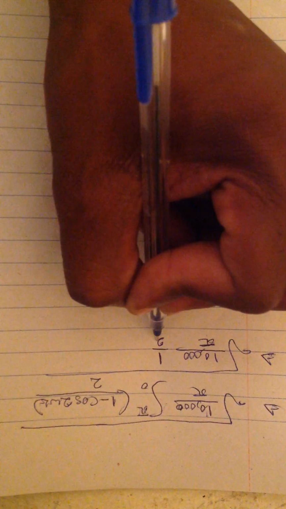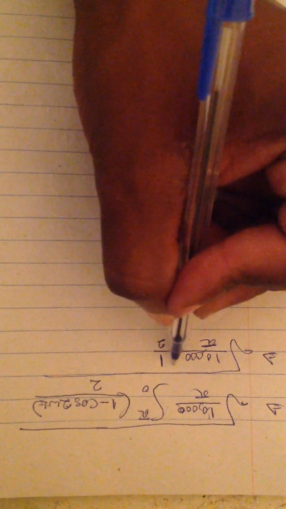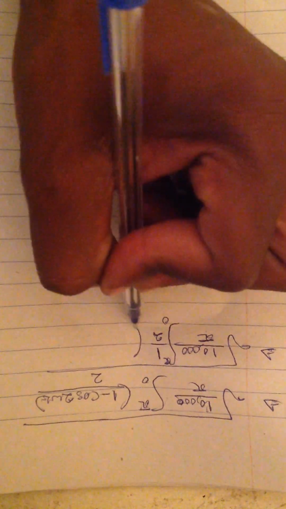So we can have our square root of 10,000 here over pi. Let's factor out 1 over 2. So it will be 1 over 2 inside of the integral here, with our pi and our 0. Okay, we have factored it out, then open bracket. What are we going to remain with?